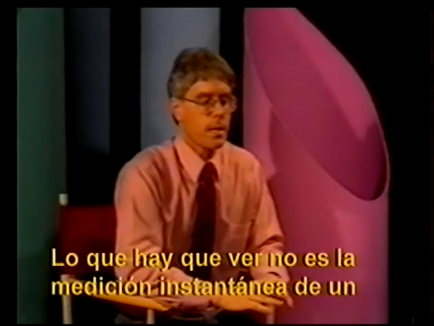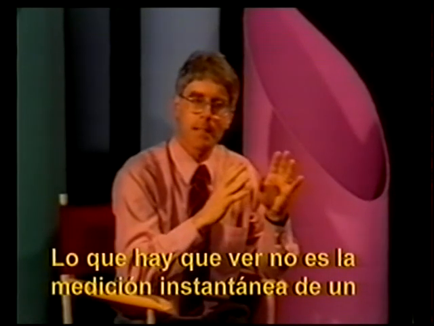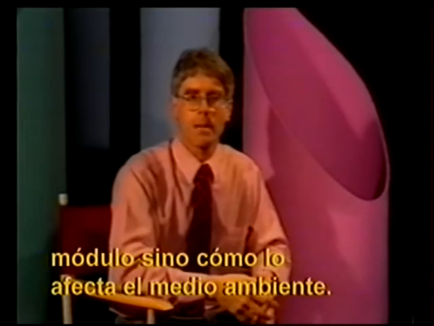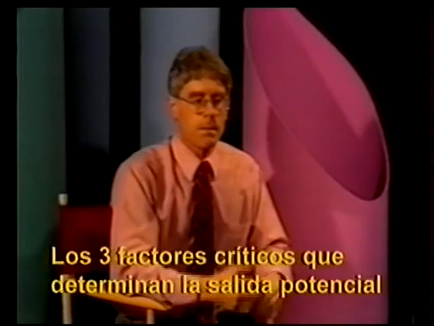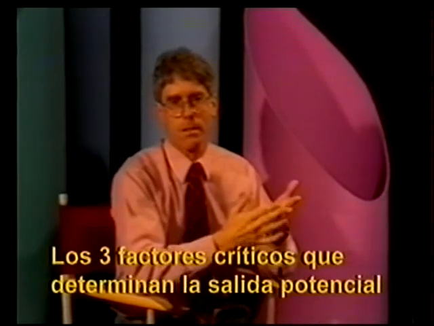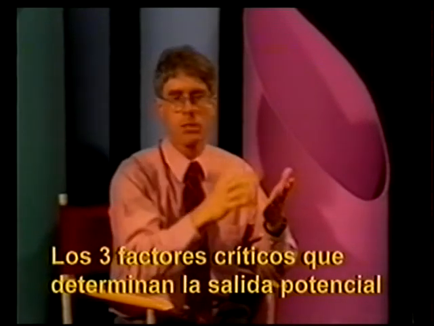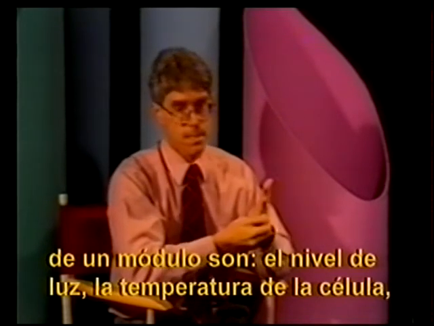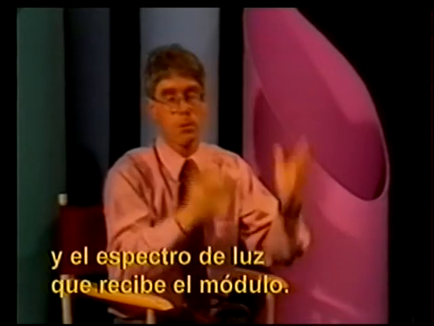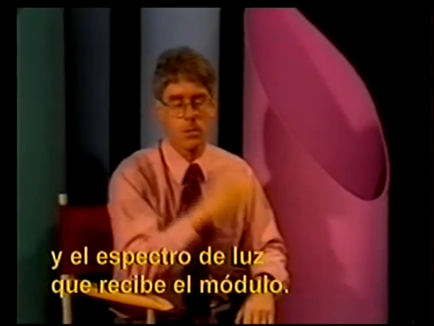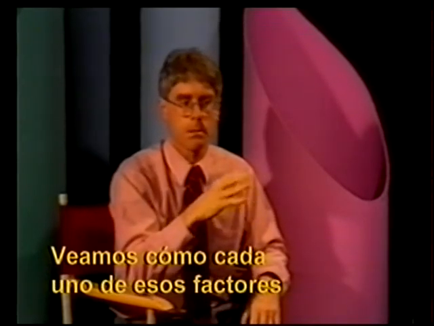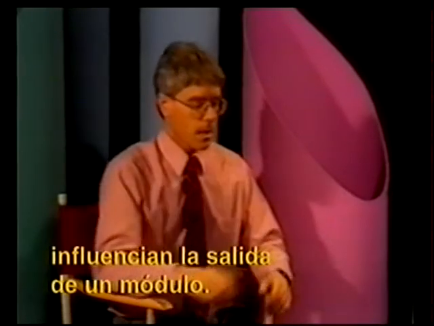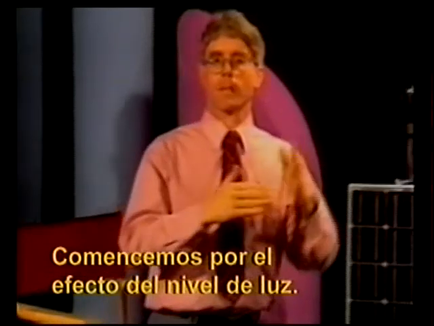Now, one thing that we need to look at is not the instantaneous measure of a module, but how it's affected by the environment. The three critical factors that determine the potential output of a module are the light level, the cell temperature, and the spectrum of light that's shining on the module. So let's take a look at each one of those factors and see how it influences the output of a module. Let's begin by talking about the effect of light level.